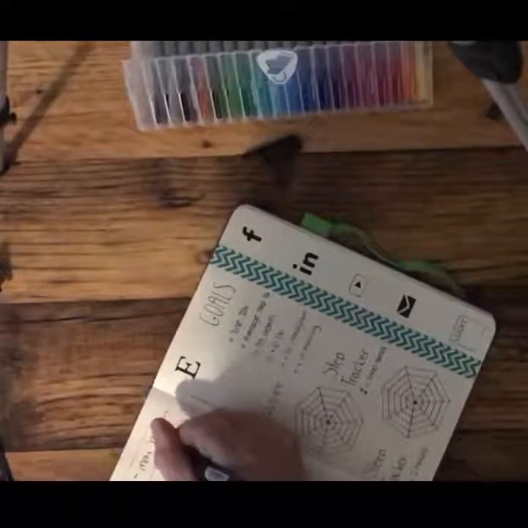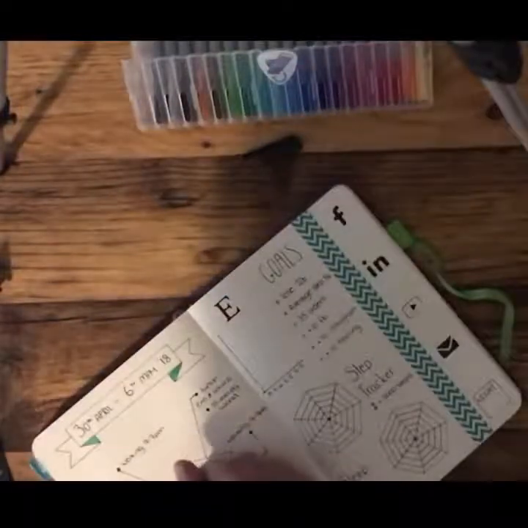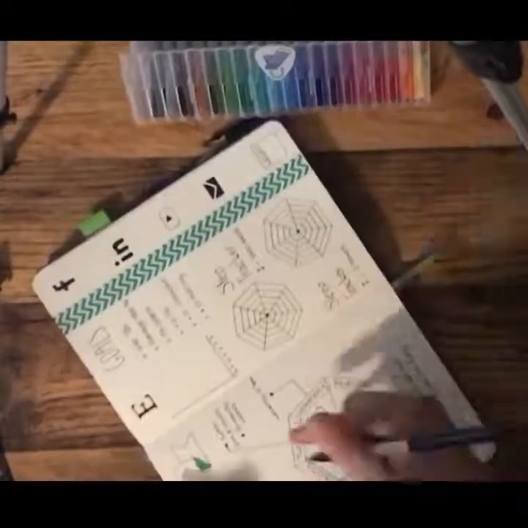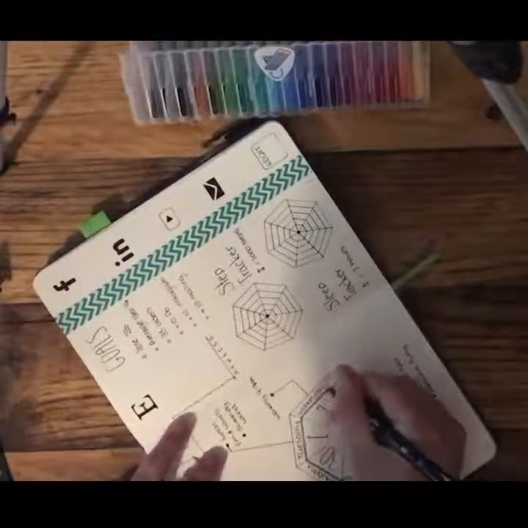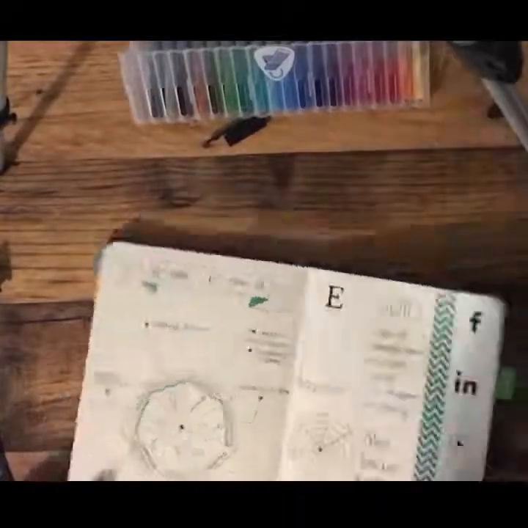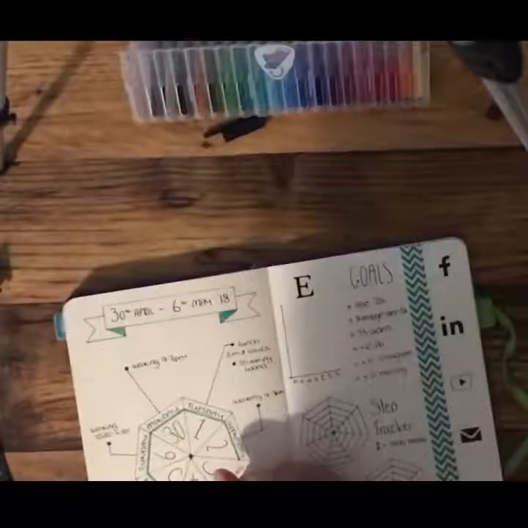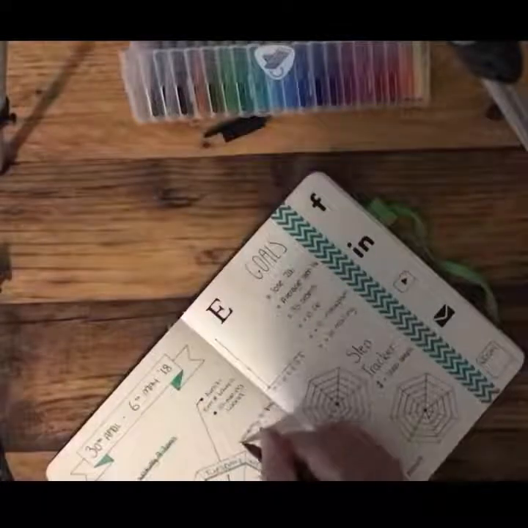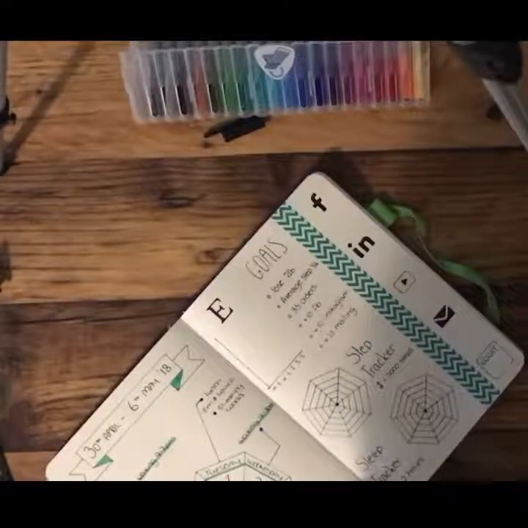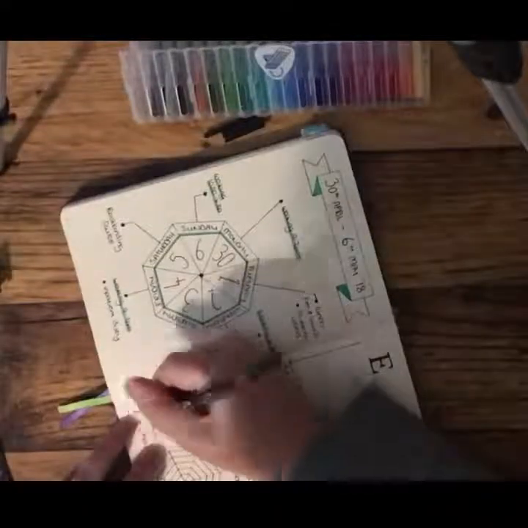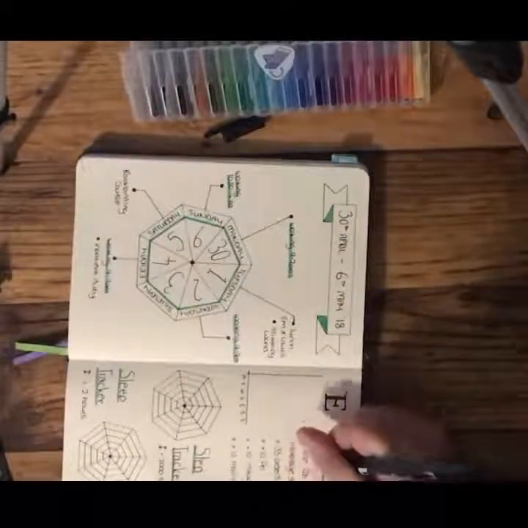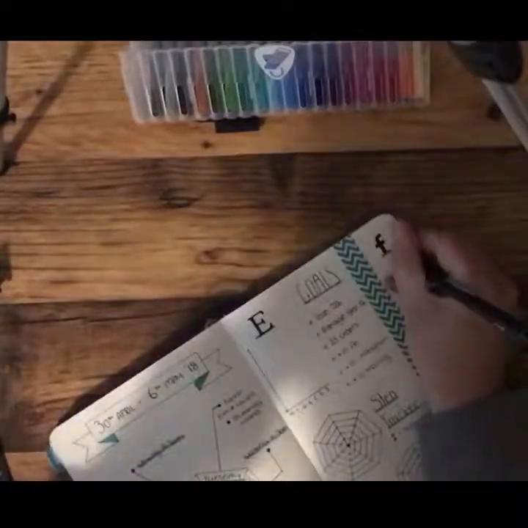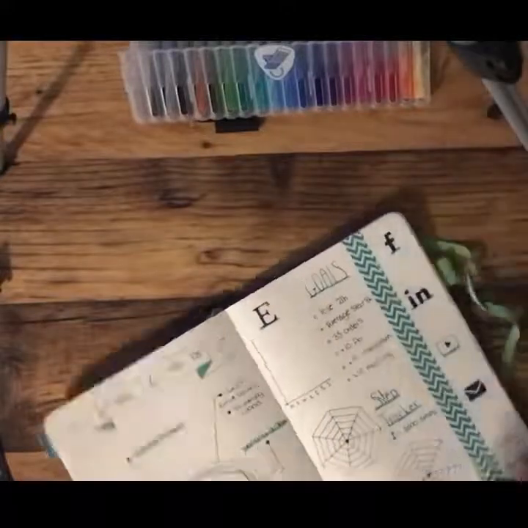What I'm going to do is add in some colour, and to match the washi tape I'm using green. So just adding in a little bit of detail, not too much. I quite like how monochrome it is at the moment. Highlighting the days that I'm working, and then adding in some detail under the titles and the social media icons.